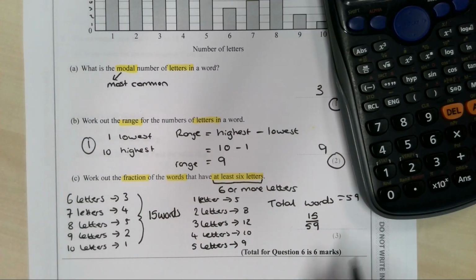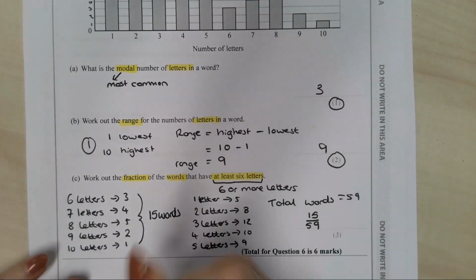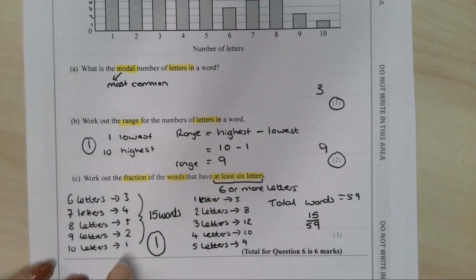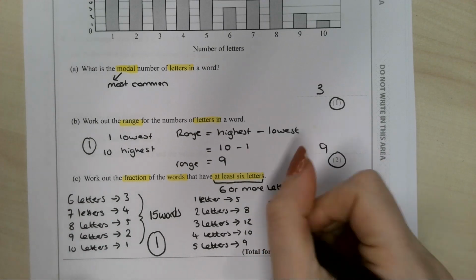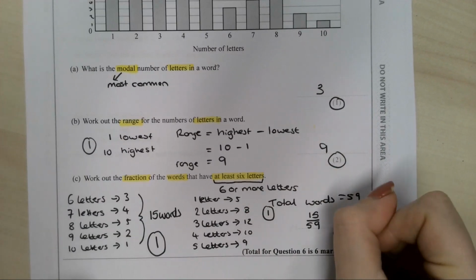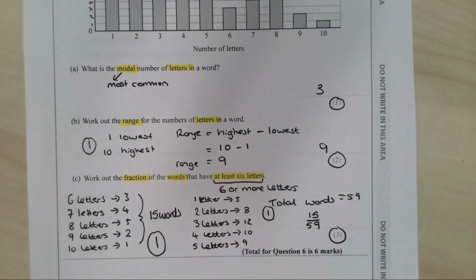Okay, so you've got 1 mark if you have worked out this here, so finding the number of words that have 6 or more letters. Your second mark comes from finding the total, okay, and then your third mark is for the correct answer. So 3 marks on that one.